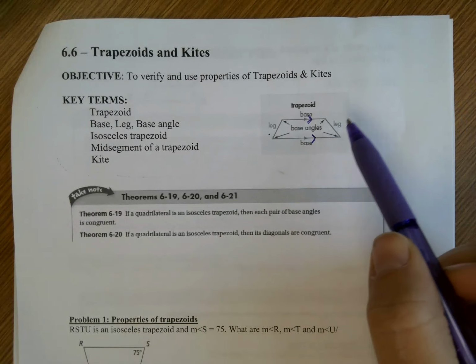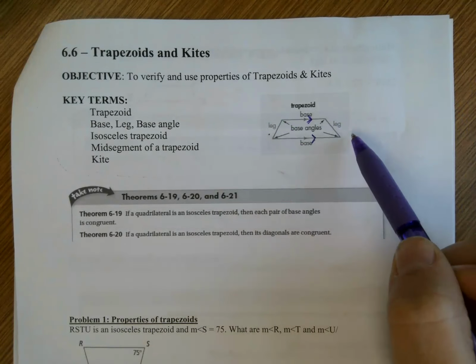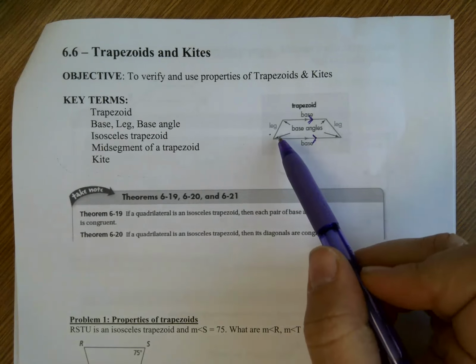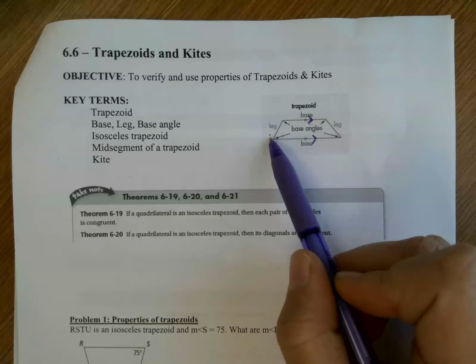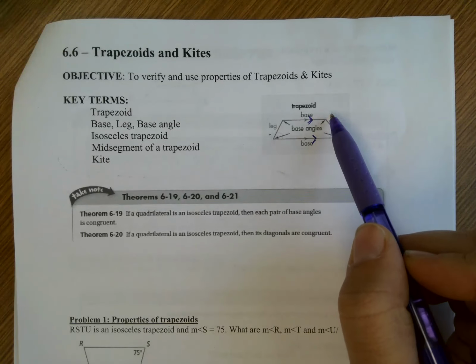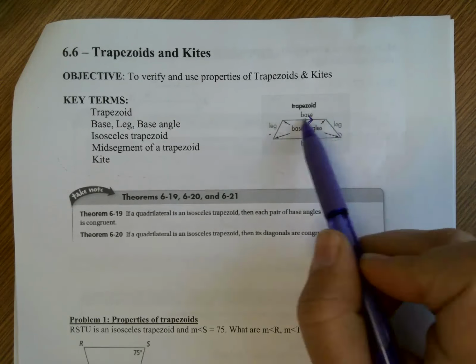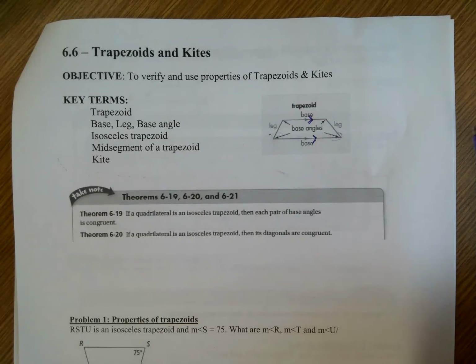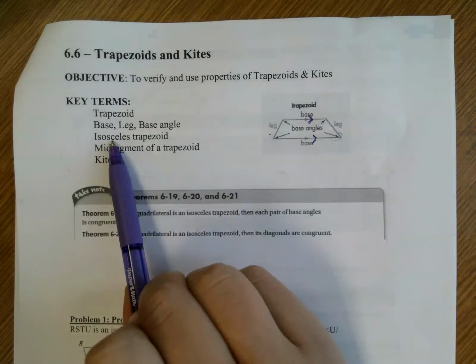When we have a trapezoid, the other two sides that are not parallel are called legs. Base angles are going to be at the bottom. So these two would be base angles, and then on the other side, these would be base angles too. Another thing that we have is an isosceles trapezoid.